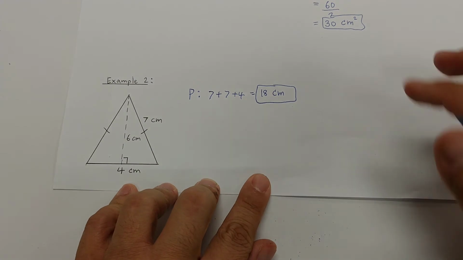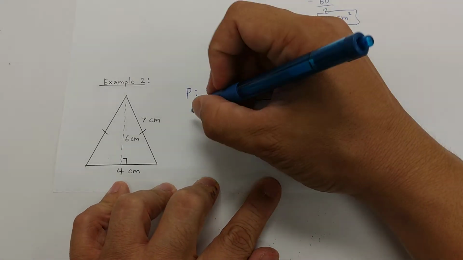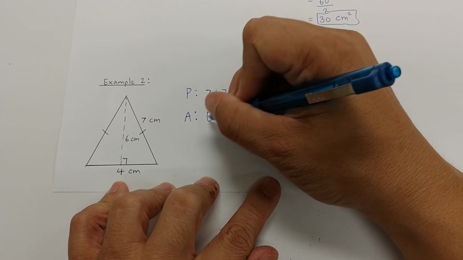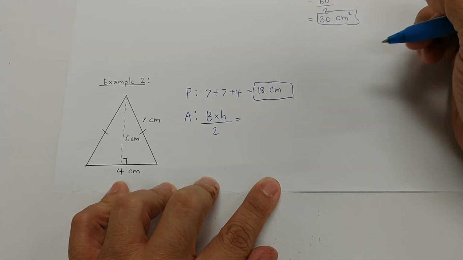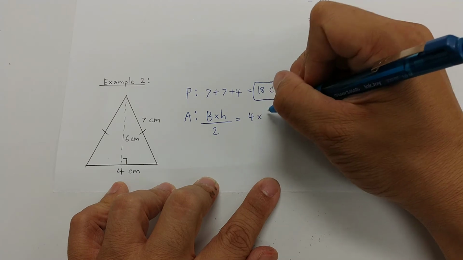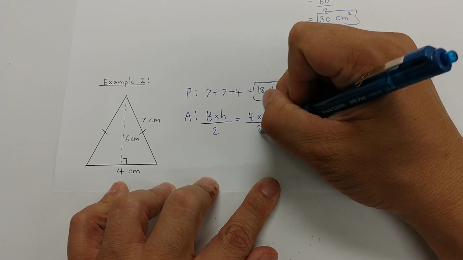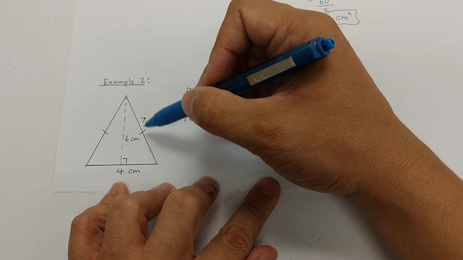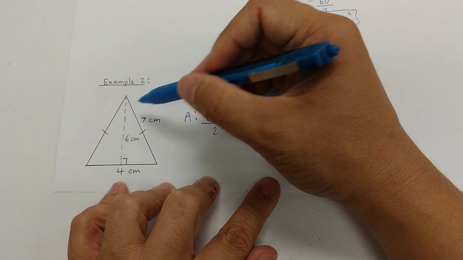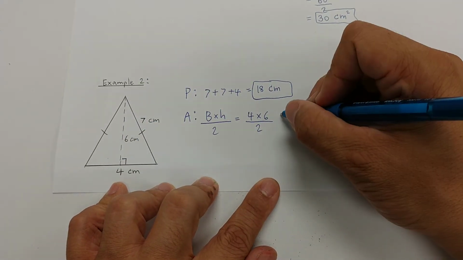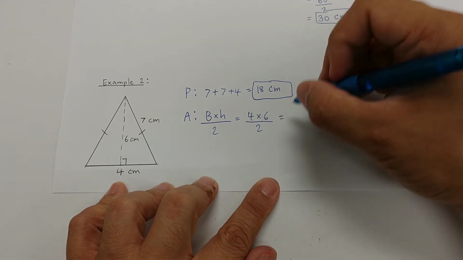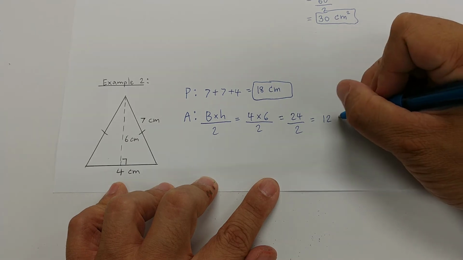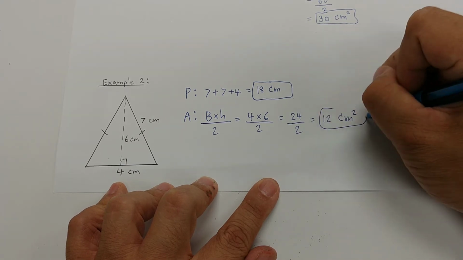Moving along, now to find the area. The area is base times height divided by 2. Again, the base in this case will be 4 times the height, which is 6, and then we're going to divide that by 2. We're not going to use the 7 here, like I'm saying again. The 7 is the hypotenuse, not the height, okay? So therefore, 6 times 4 is 24. Half of 24 is 12. And don't forget to put centimeters squared.